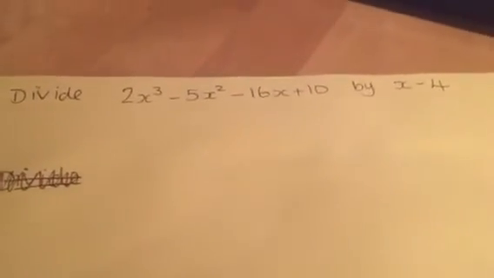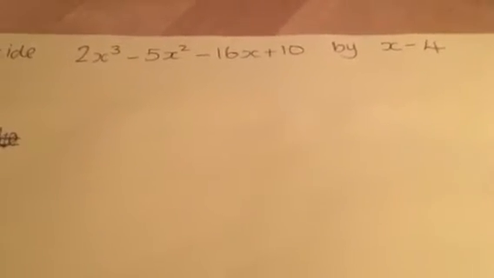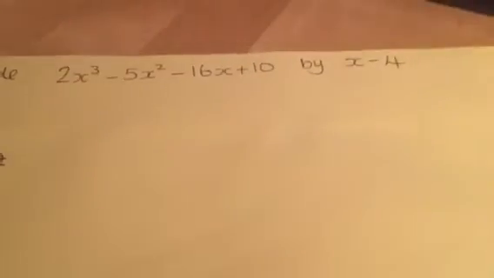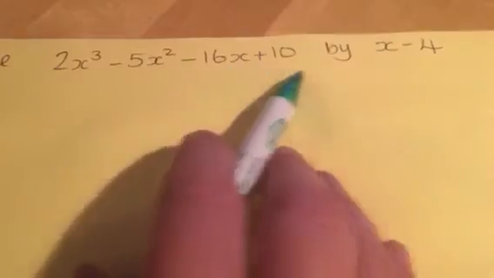You'll need to be able to do algebraic long division. There's a couple of different methods to do this. I'm just going to run through the two main methods. So first of all, by inspection. So we're dividing 2x cubed minus 4x squared minus 16x plus 10 by x minus 4.